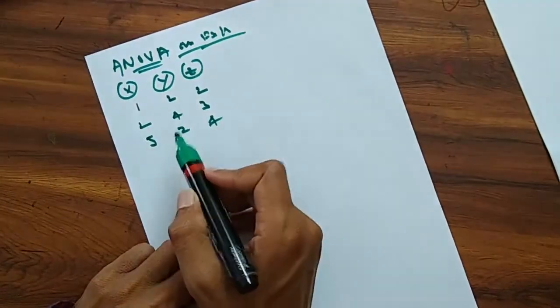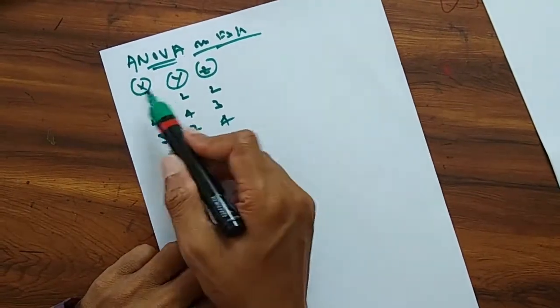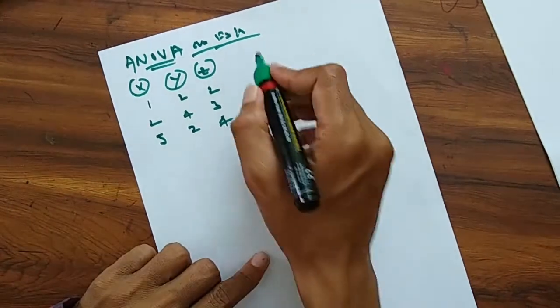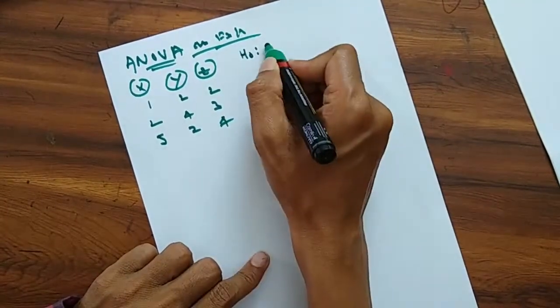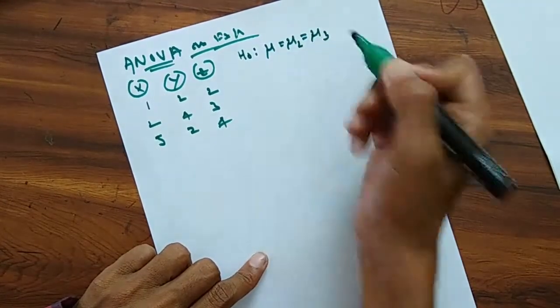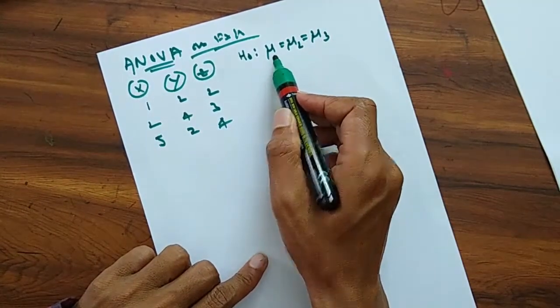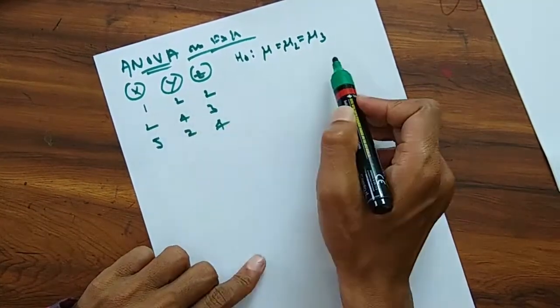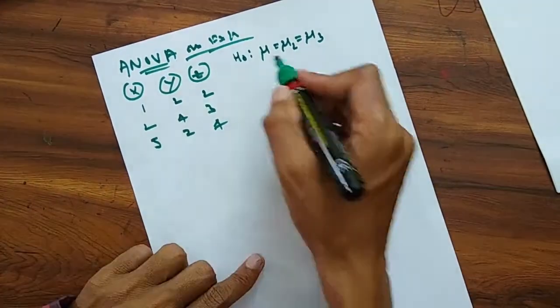Our claim is we are creating bigger size cell phones in one of the site locations. Then our null hypothesis says mu1 equals mu2 equals mu3. That means we are creating cell phone sizes in all three locations equal. That is what our null hypothesis is stating, right?